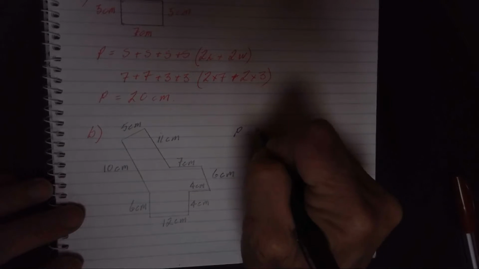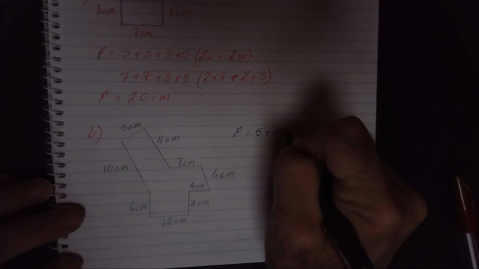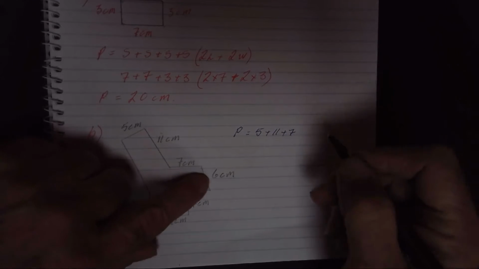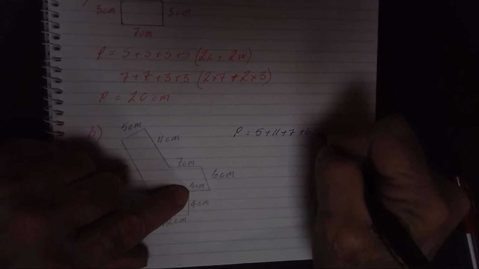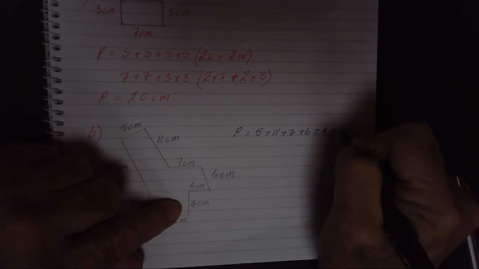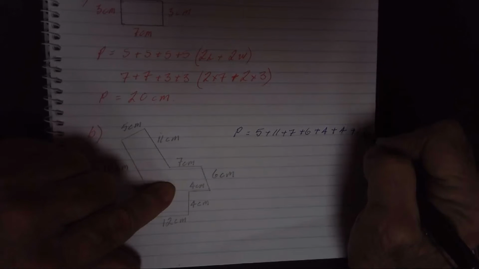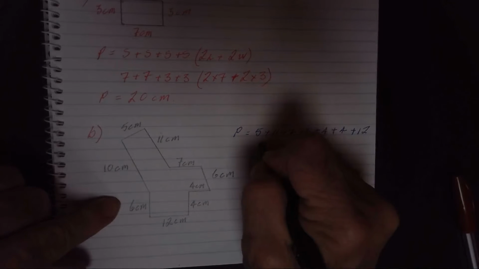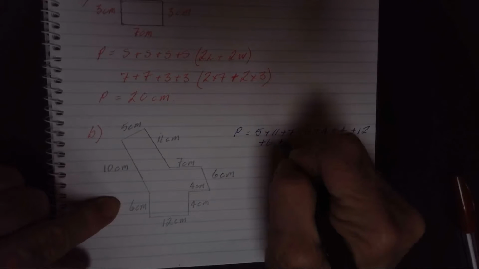So that becomes 5 plus 11 plus 7 plus 6 plus 4 plus 4 plus 12 plus 6 plus 10.